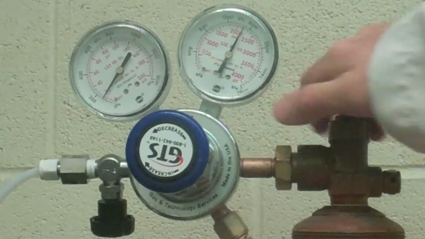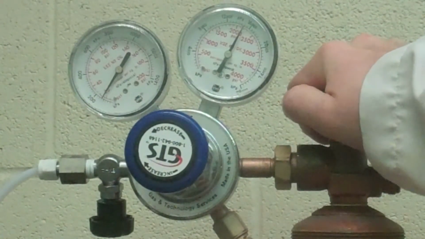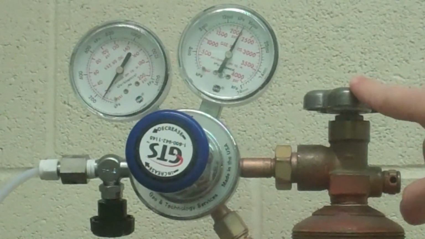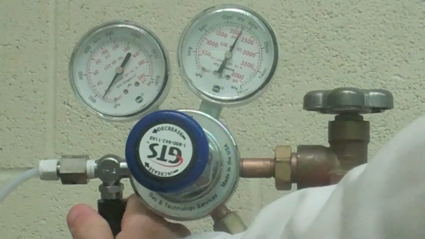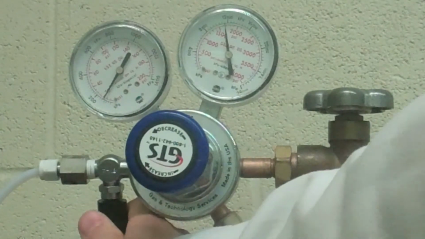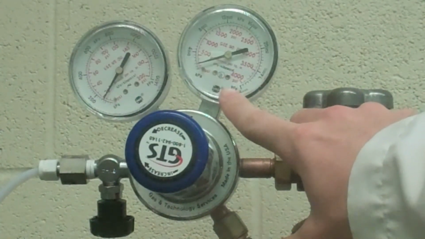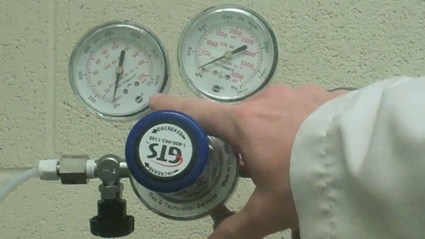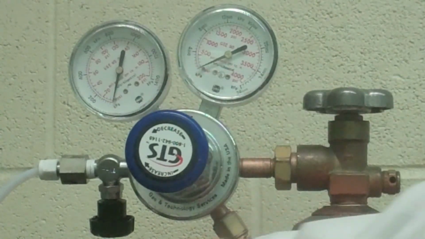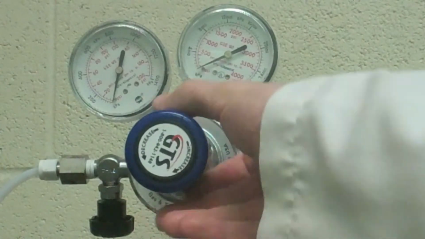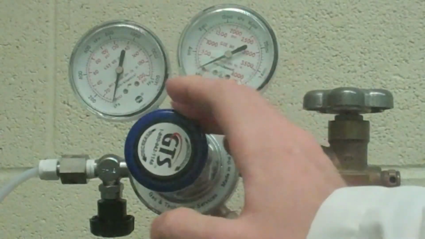With the tubing disconnected from the system, close the cylinder valve. Then, open the needle valve to depressurize the regulator. Note that the high pressure gauge will drop first, then the low pressure gauge. When both gauges read 0, relieve all pressure on the regulator spring by turning the regulator spring dial.